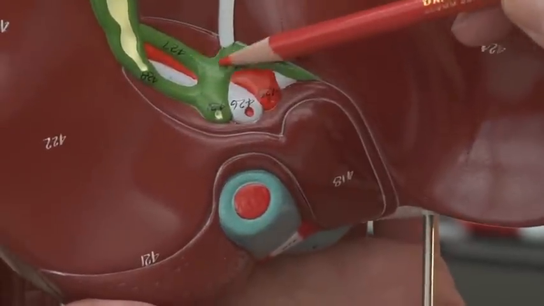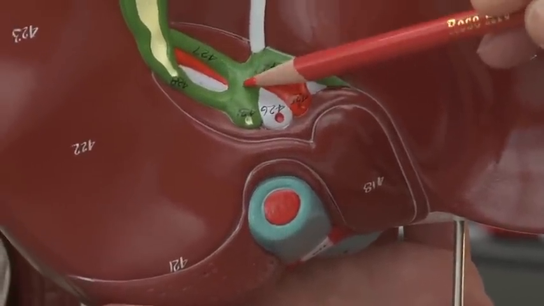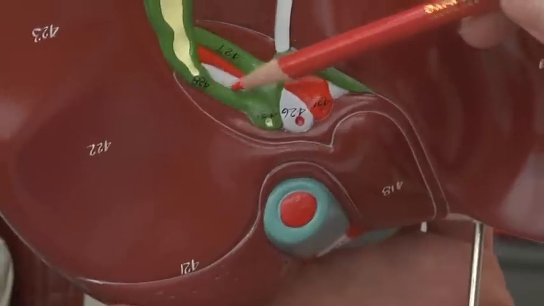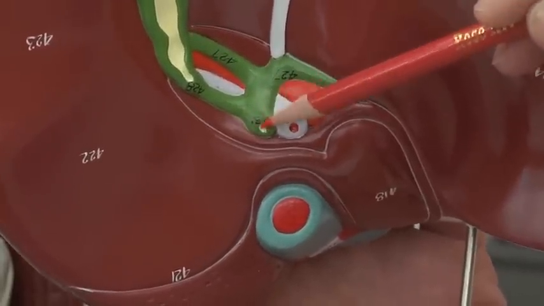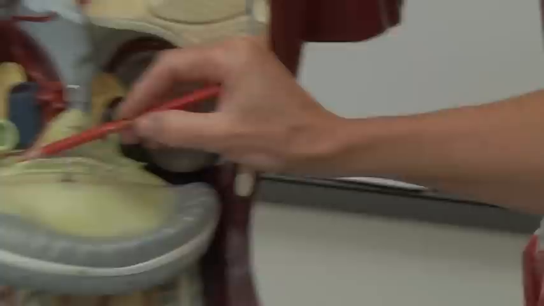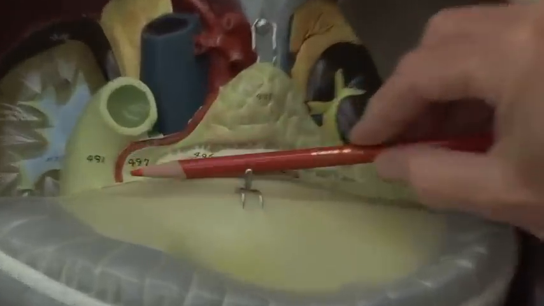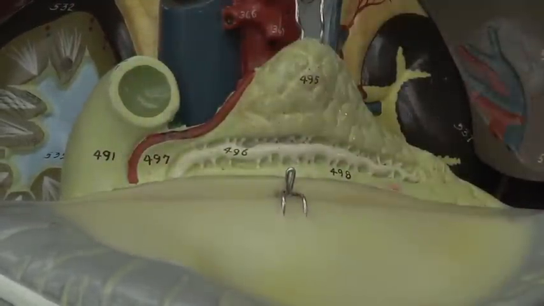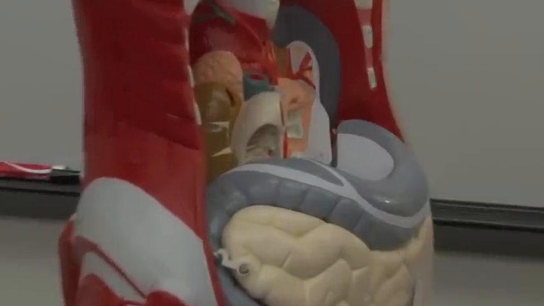They come together to form a common hepatic duct. The common hepatic duct and the cystic duct join together to form the common bile duct. The common bile duct then will meet over here with the central duct of the pancreas and dump into the duodenum at the hepatopancreatic sphincter, this little opening right there. Okay, so that's the liver.